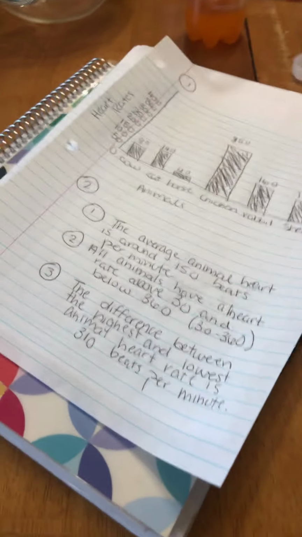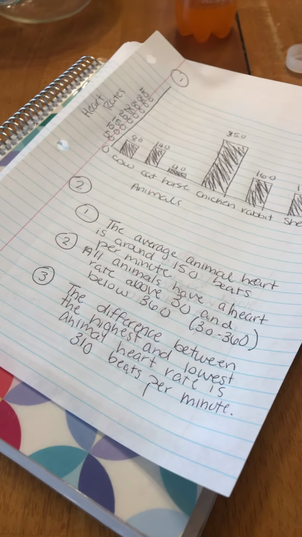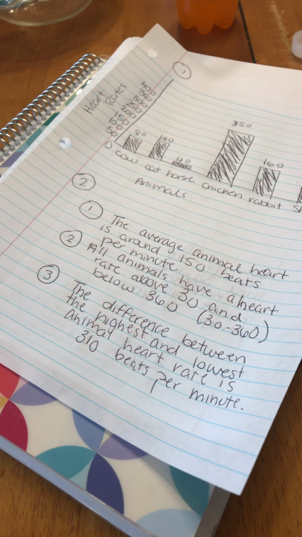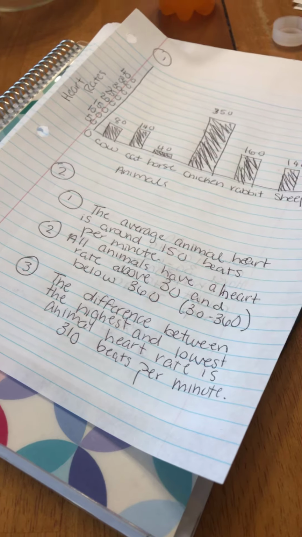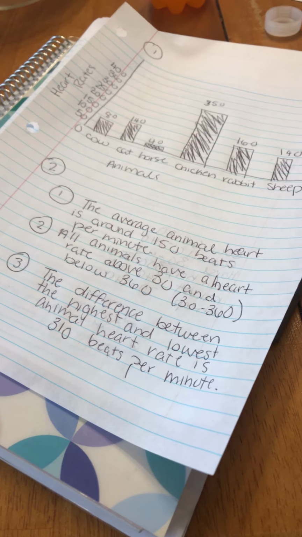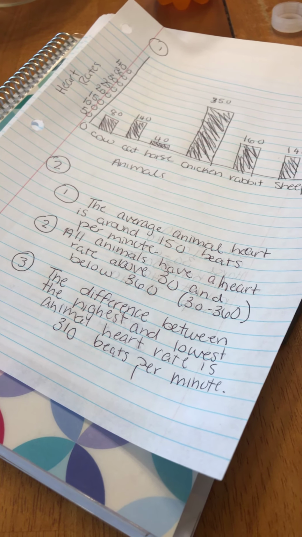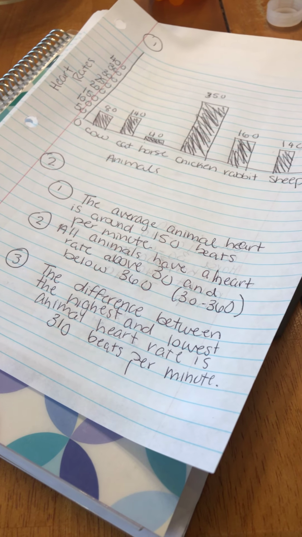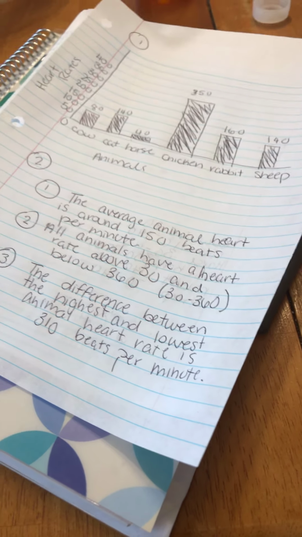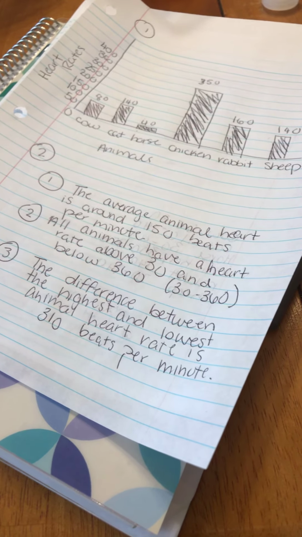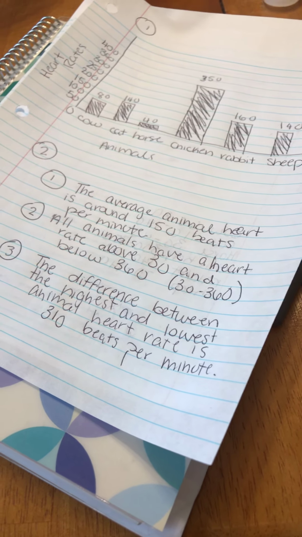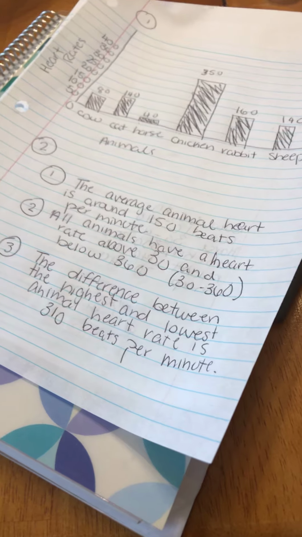And again, students may have different conclusions. Their conclusions may be simpler, they may be more complex, they may need more scaffolding and questioning to come up with more complex conclusions and analyzing the data a little bit deeper. But again, this is just an introductory question into data analysis, and that's why they can really come up with any three conclusions that they can draw, as long as they can support them.